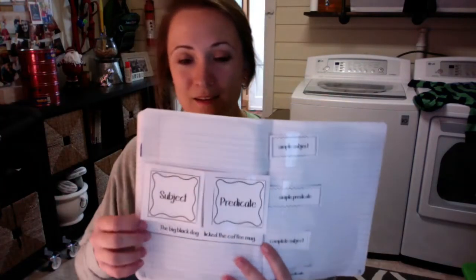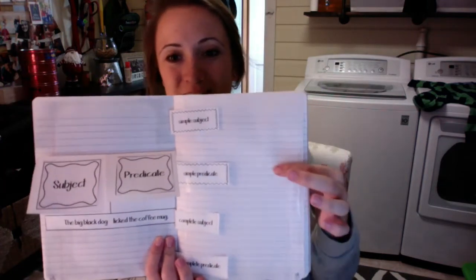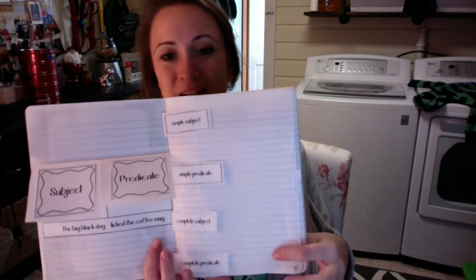So to recap, the first page that we did was the simple predicate, subject and predicate with the sentence down at the bottom. We taped the word subject and predicate over top of our flaps. There we go, just like that. And then over here on the left side, we have simple subject, simple predicate, complete subject, and complete predicate.